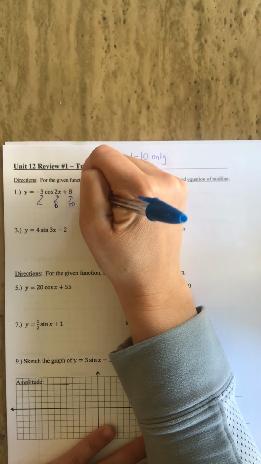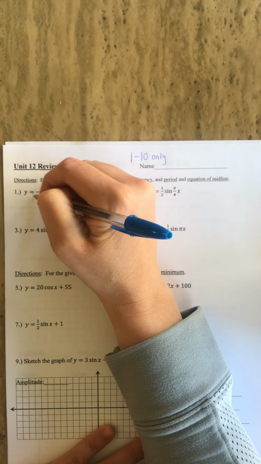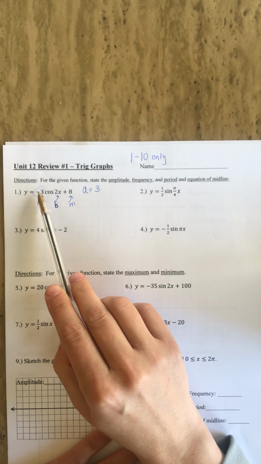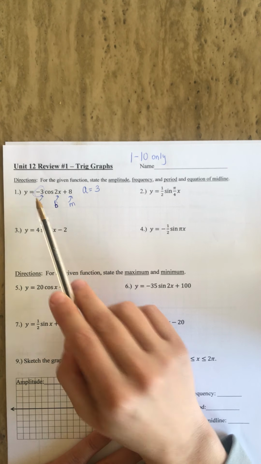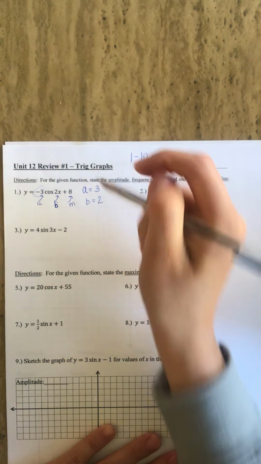So for this one right here, my amplitude is 3. Again, that is one mistake a lot of students make when they are doing something like this, because they want to say that it's -3. That negative, just recall, is the reflection over the x-axis. My B, my frequency, is 2.